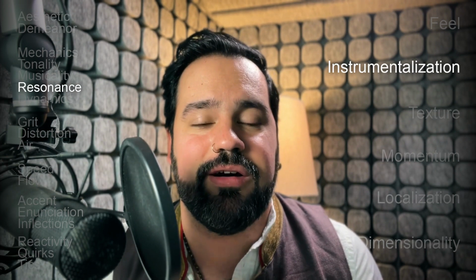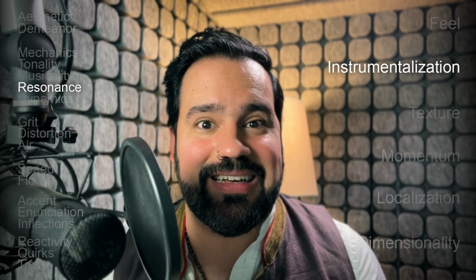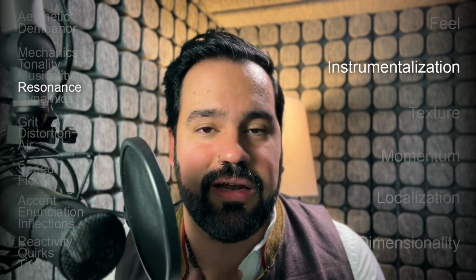So if you're talking like this, Morty, and then you take away the distortion, Morty, it's kind of like this. So as you can see, it's not a lot of resonance. It's not like this. It's also not super thin like that. It's kind of in the middle. And if you just add the distortion back in, that's kind of what you get.